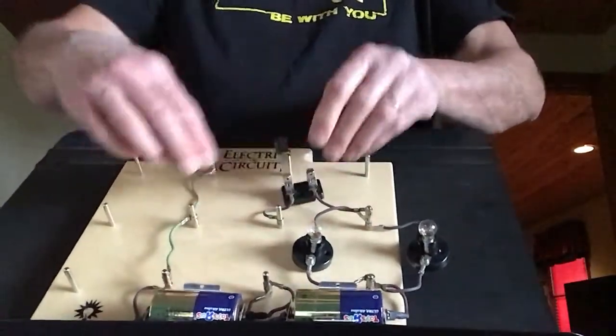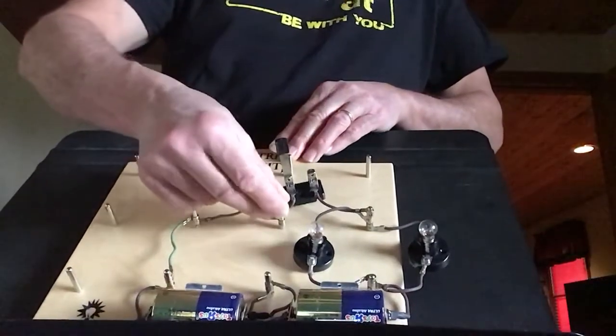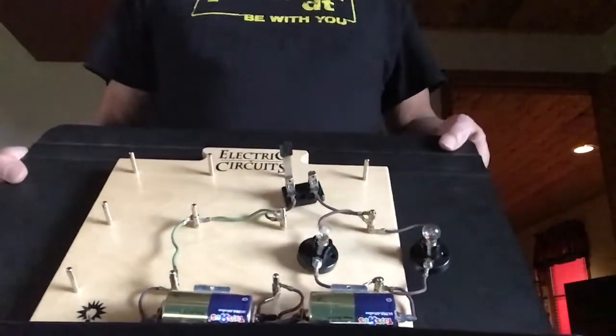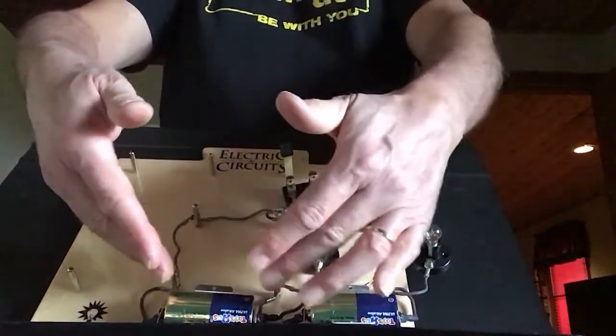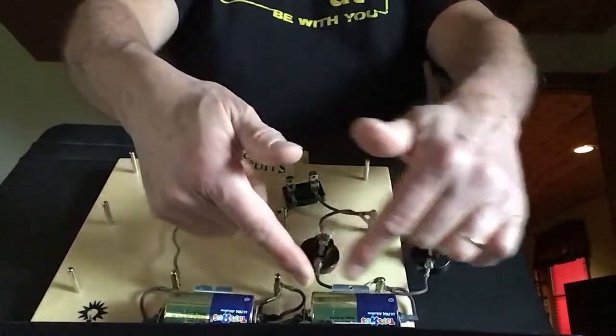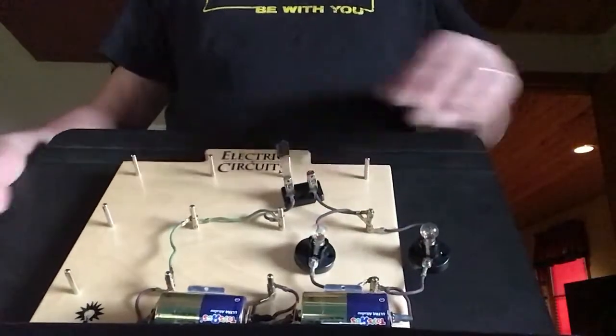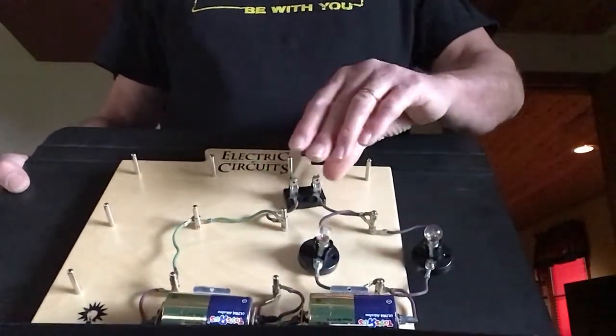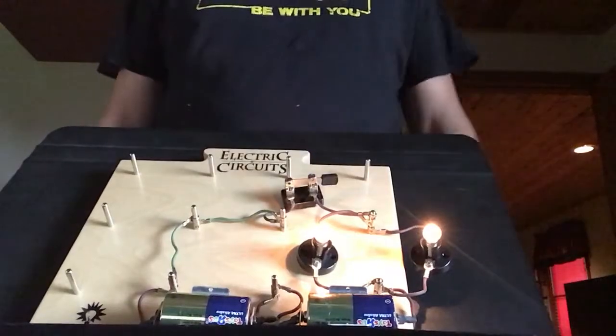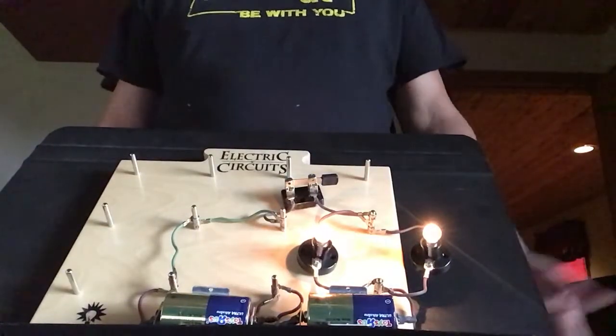So predict. What do you think is going to happen to those light bulbs? We now have created 1 volt, 1.5 volts, 3 volts. We're going to run it through this one or that one. So predict what's going to happen in your brain. And voila, you are correct. We get the brightest of bright bulbs. 3 volts going through this one or 3 volts going through that one.